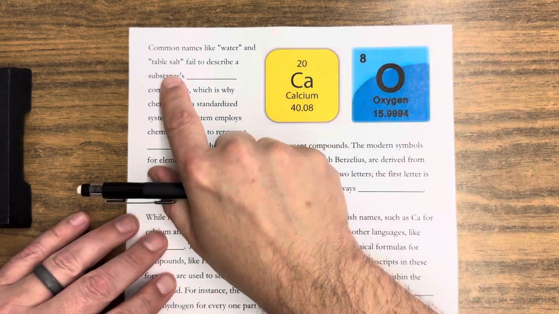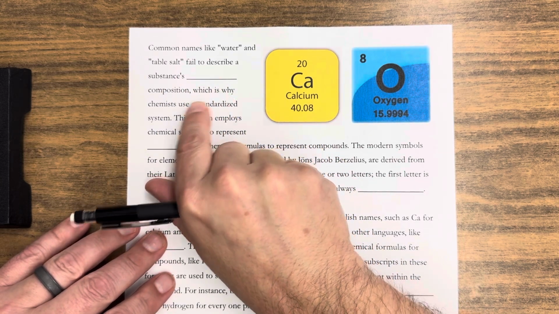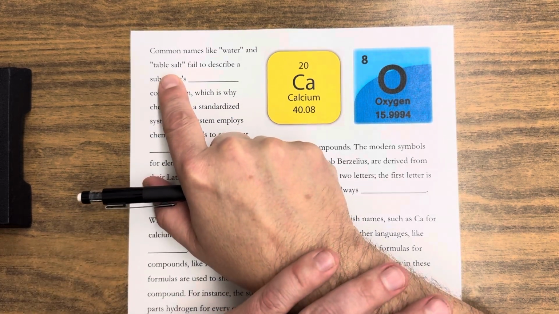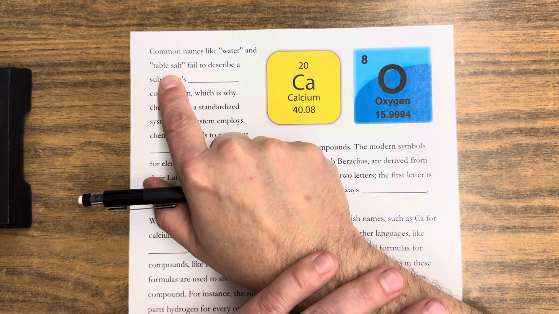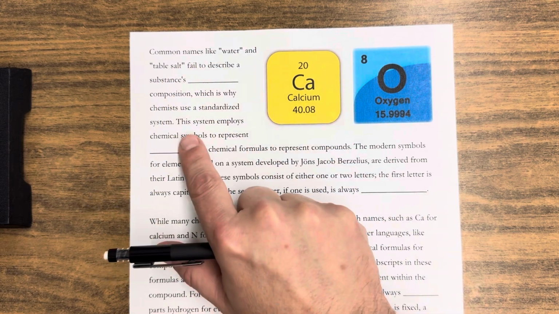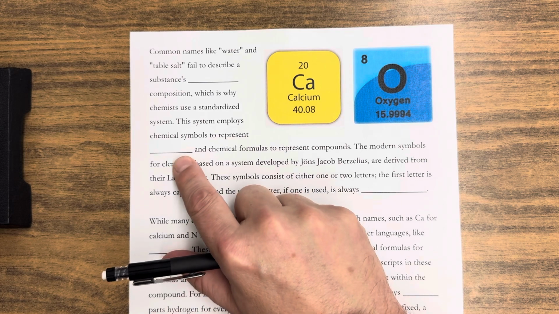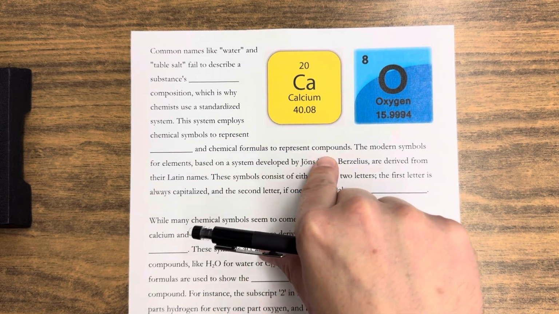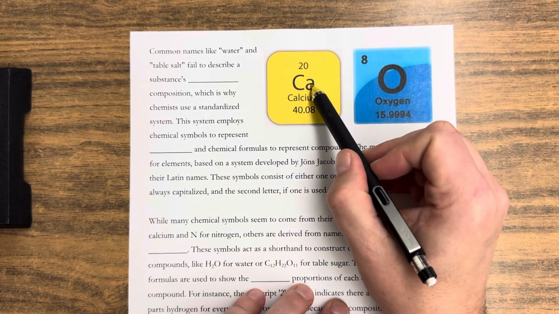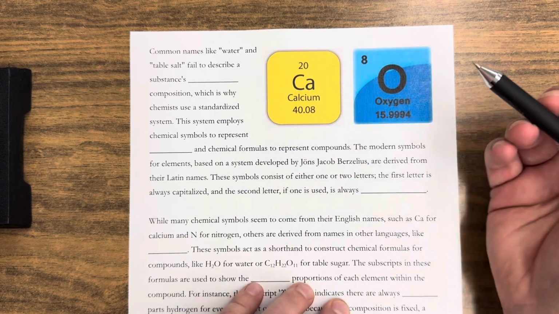Common names like water and table salt fail to describe a substance's chemical composition, which is why chemists use a standardized system. So if you remember, salt is actually sodium chloride, but we don't call it sodium chloride, we call it table salt. But in chemistry, table salt doesn't really describe or help us in any way. This system employs chemical symbols to represent elements and chemical formulas to represent compounds. So what they mean here is, for an element, I can say Ca for calcium and O for oxygen. It's just a symbol to represent that element.